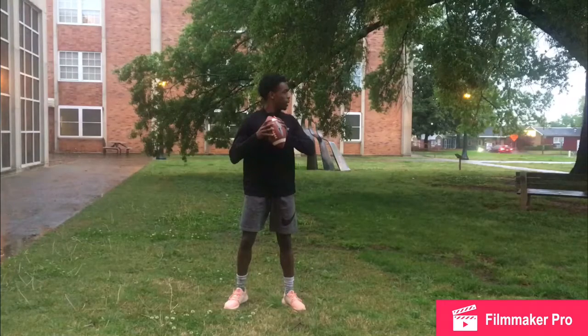First off, you would like to start with your side to the target. And it's very important to have your side turned to the target so you know you can direct where you want the ball to go. And the next important thing is to have your eyes down the field, looking for the receiver that you want to throw the ball to or the person that you're just trying to get the ball to at the time.